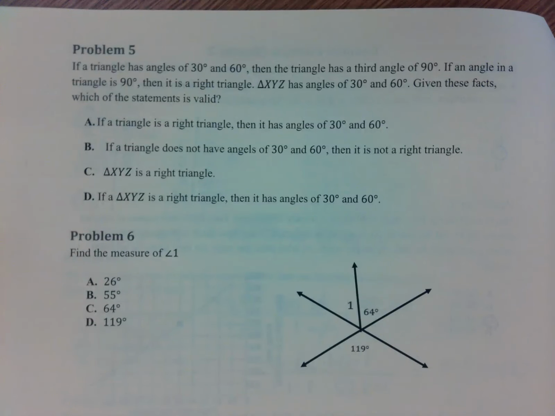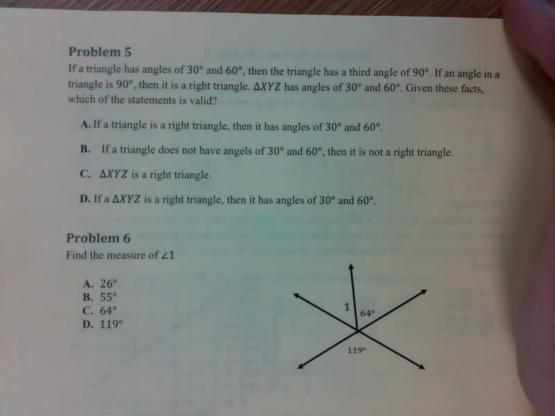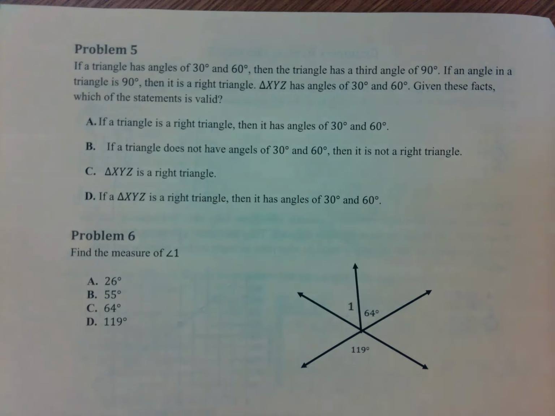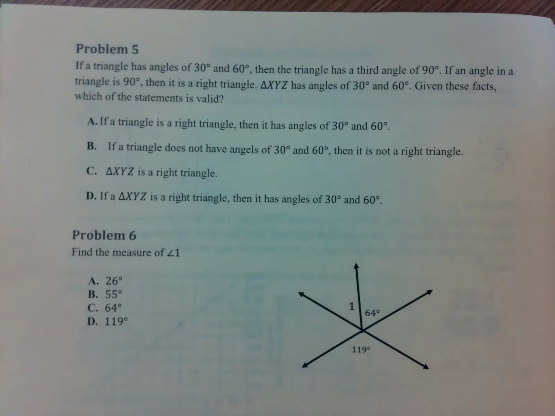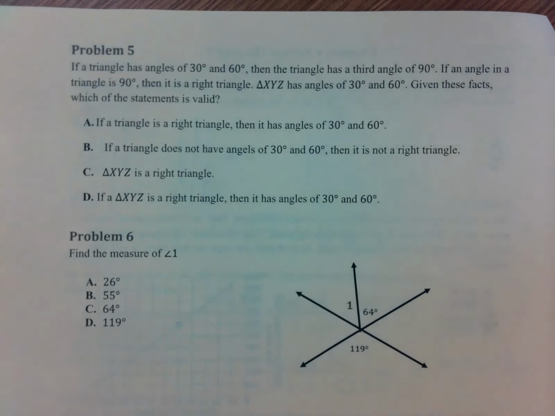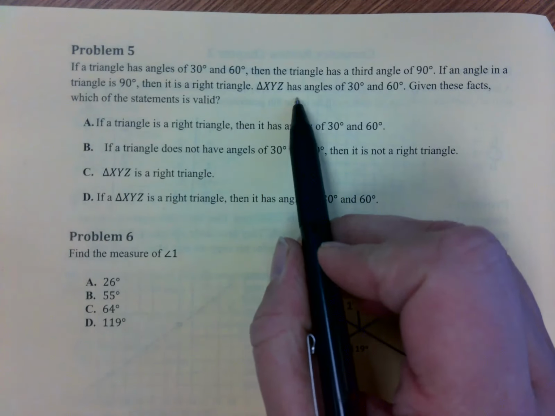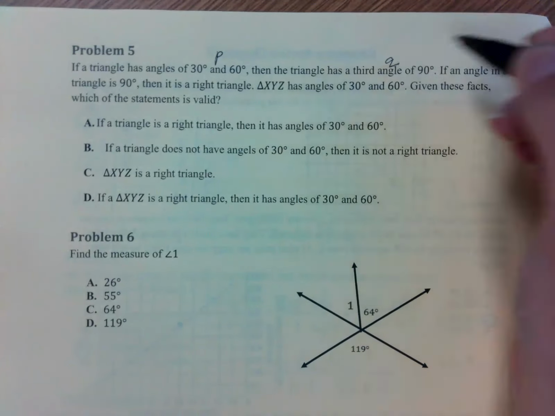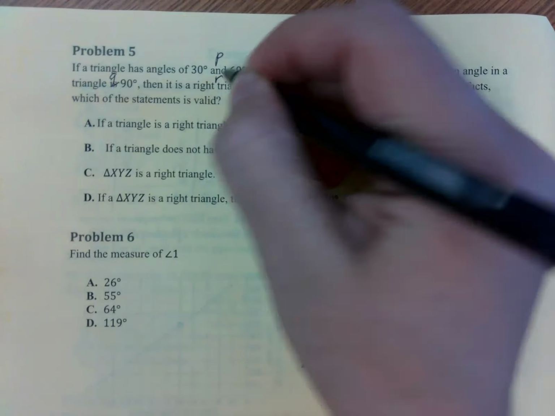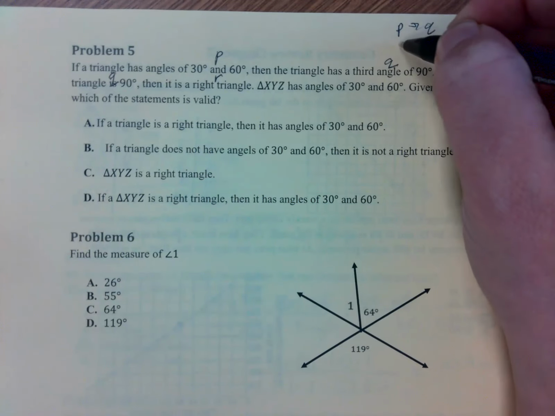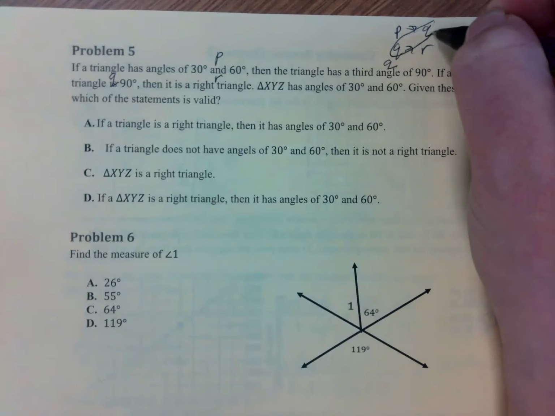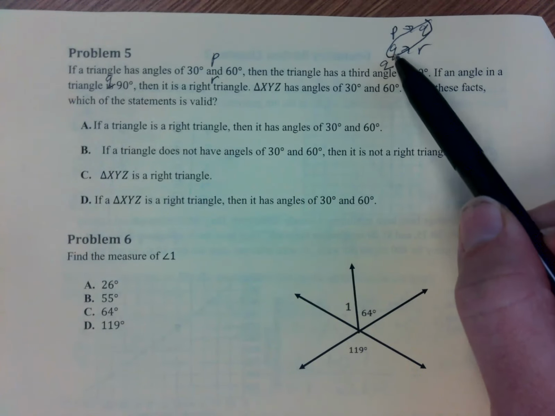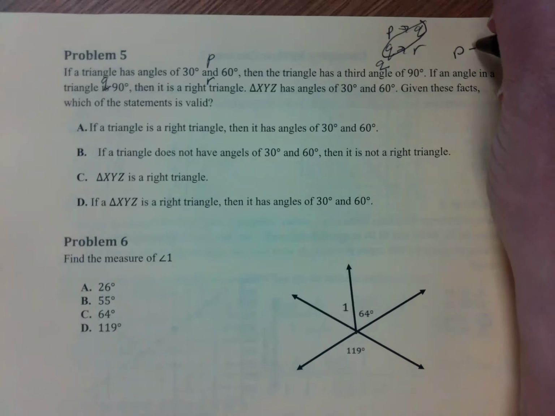So now we're looking at if-then statements. If a triangle has angles 30 and 60, the triangle has a third angle of 90. If an angle in a triangle is 90, then it's a right triangle. So it's saying XYZ has angles 30 and 60. Now remember, this is like our P to Q, Q to R. So if something repeats in both the hypothesis and the conclusion, we can make the conjecture P to R.